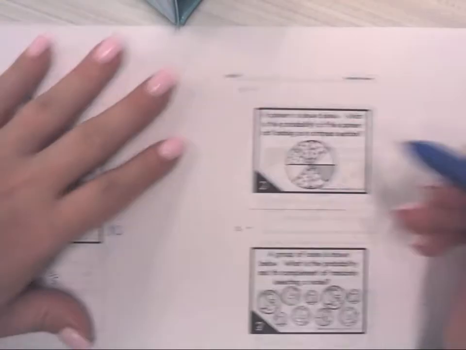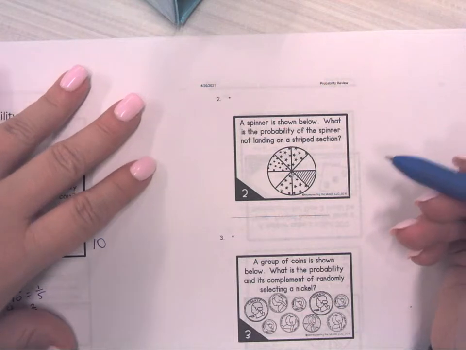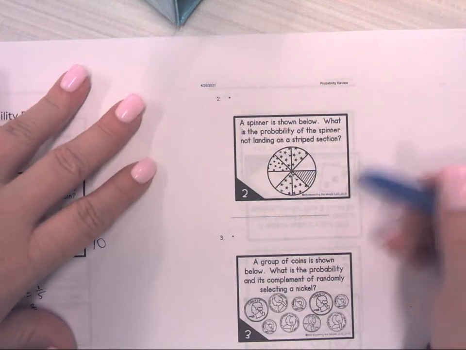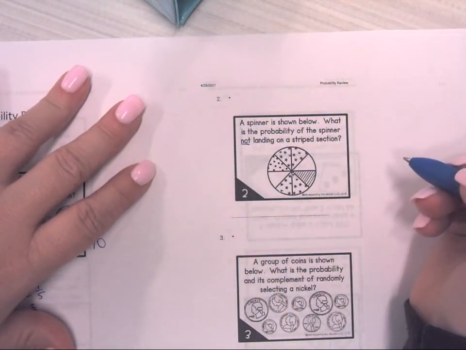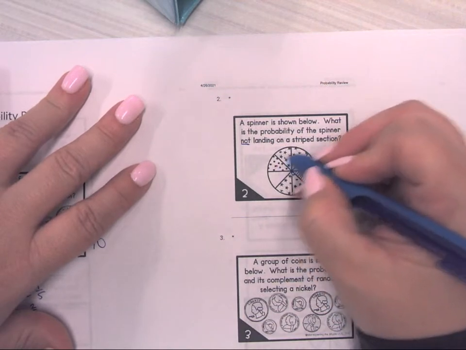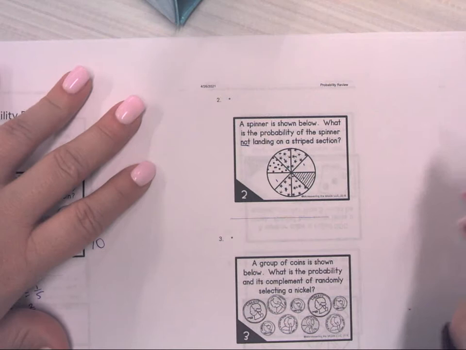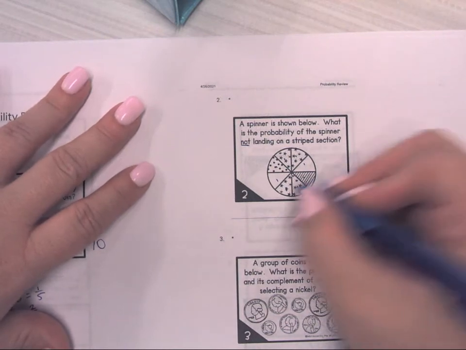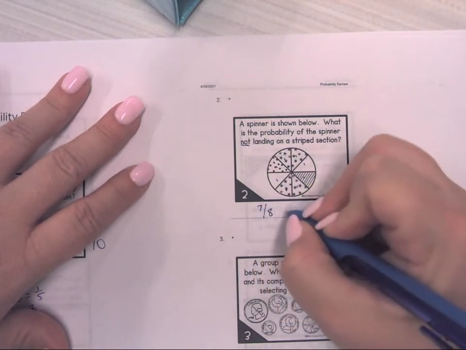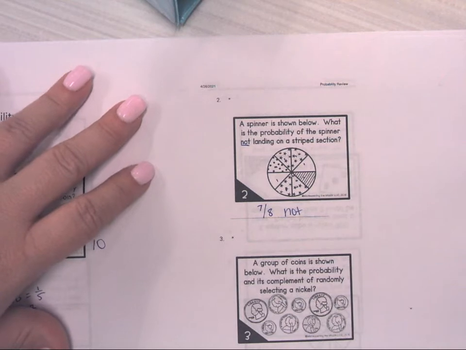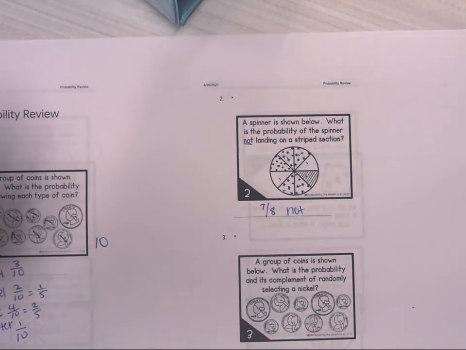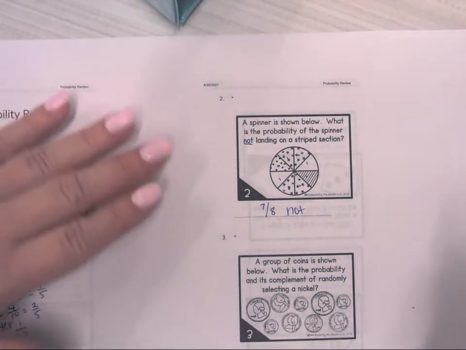All right, number 2 says, a spinner is shown below. What is the probability of the spinner not landing on a striped section? There are 1, 2, 3, 4, 5, 6, 7, 8 sections, and only one of them is striped, so that means 7 out of 8 are not striped. Okay, so make sure you're reading these questions carefully.